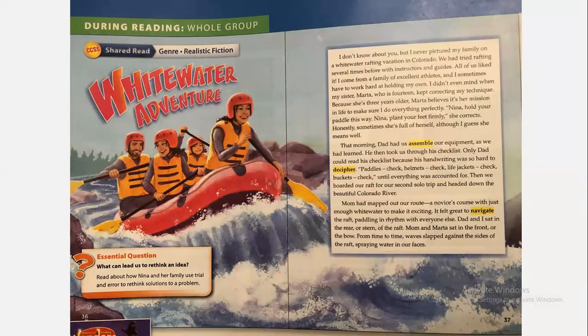We said assemble means come together, okay? In this sentence, Dad asked them to put all of their equipment together, okay?